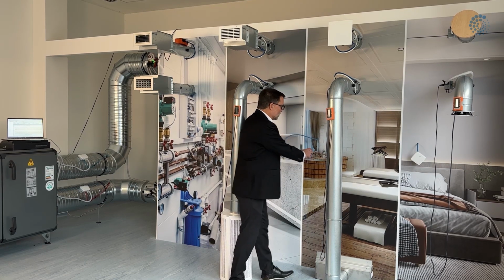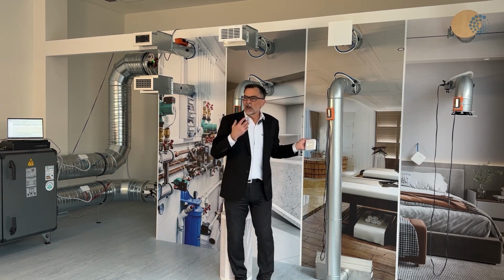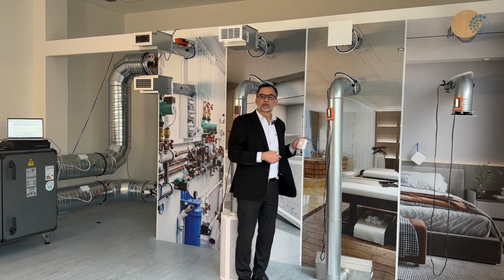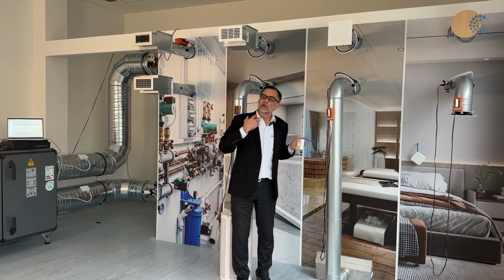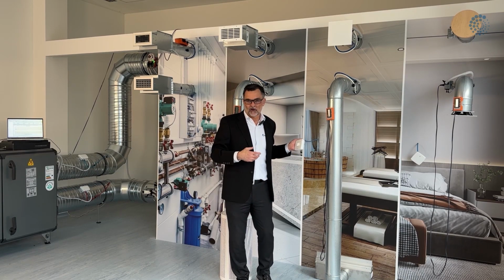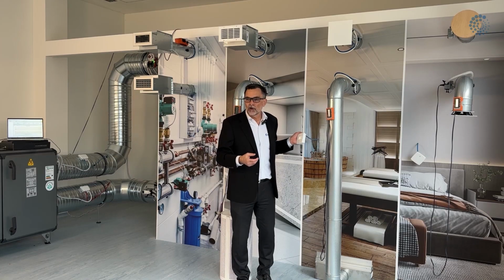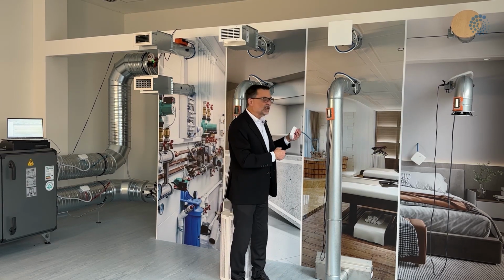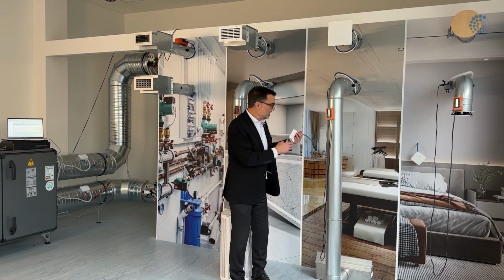We have some spa here, and there's a lot of moisture in the air due to the bathtubs. So we need to make sure that we ventilate the area correctly so that we do not harm the building.